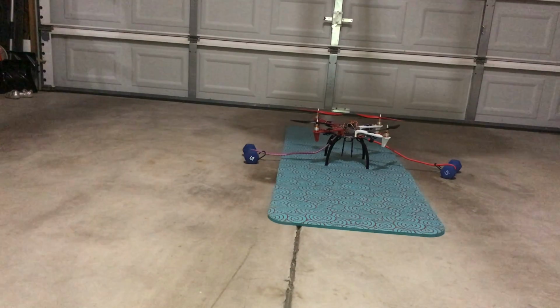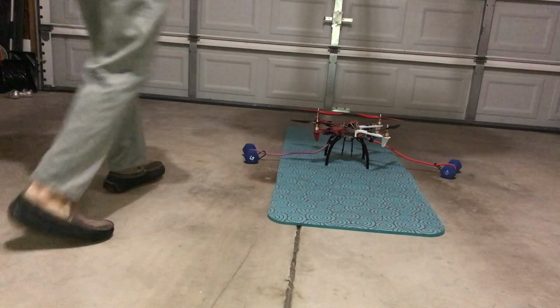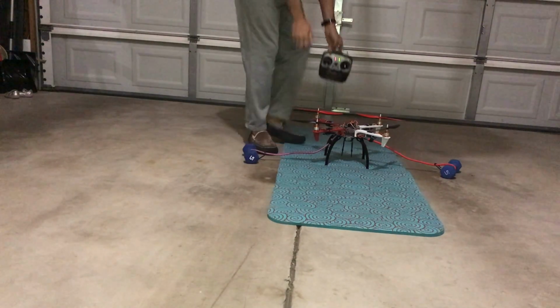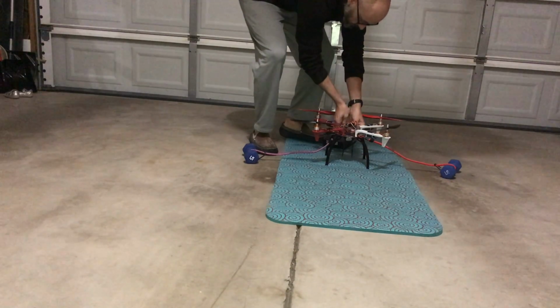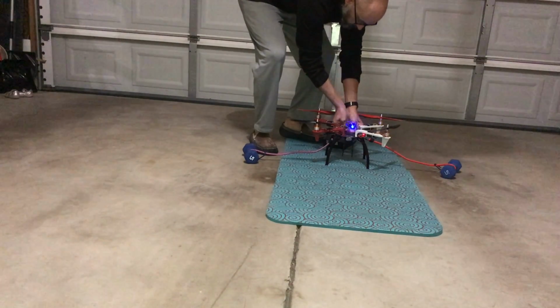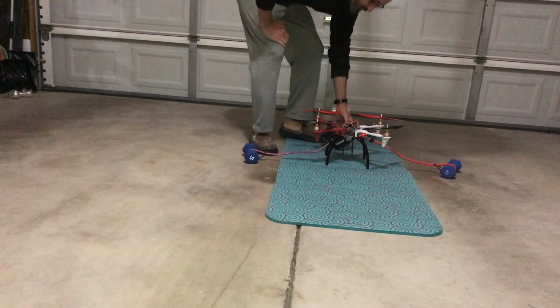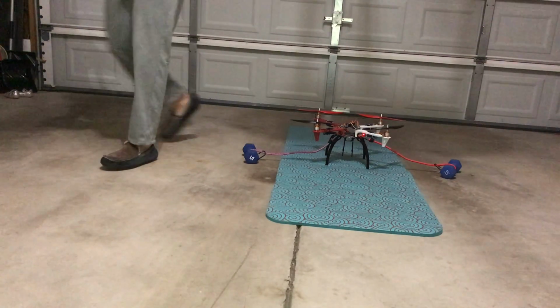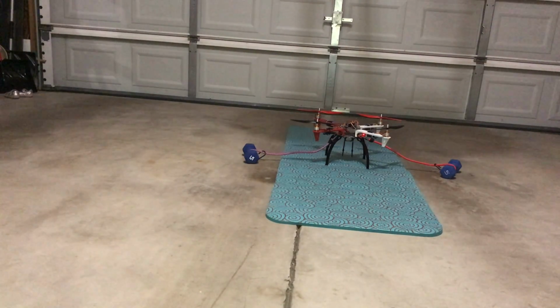So here's one final flight attempt. I took everything off the quadcopter, checked all the wiring, and made sure all the motors were turning in the right direction. I recalibrated it. Unfortunately, every time I try to fly, the quadcopter flips over on its side immediately.